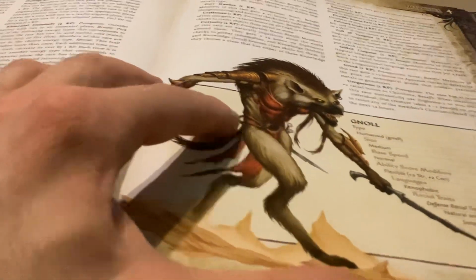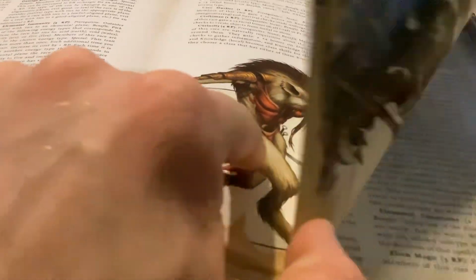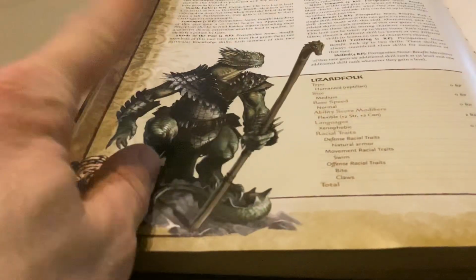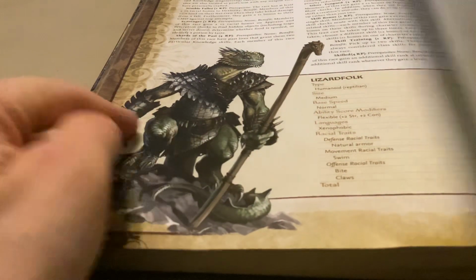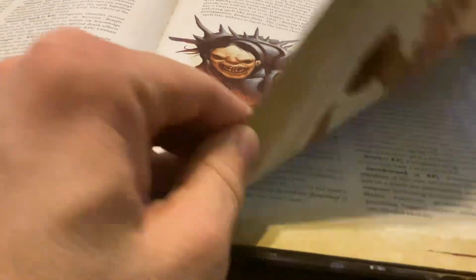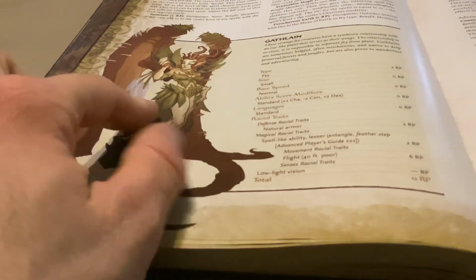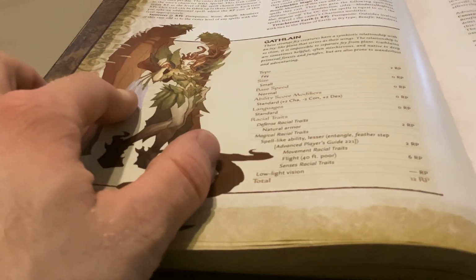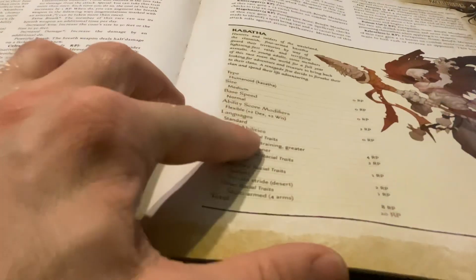Always referencing pop culture like usual. And good old gnolls, the good old hyenas. And then the traditional lizardfolk as well. And of course, it wouldn't be complete without the ogres. And Kathleen, I have yet to do anything with them in any of the campaigns I've ever run or been a part of. And of course, there's a lot of this in this book.